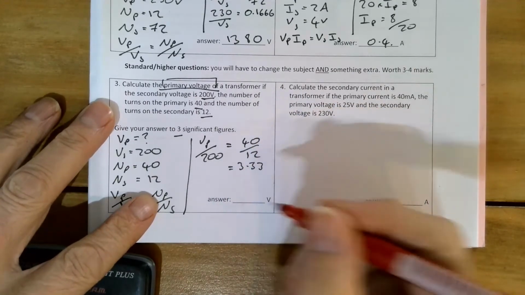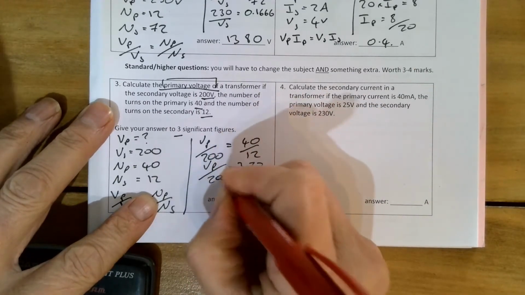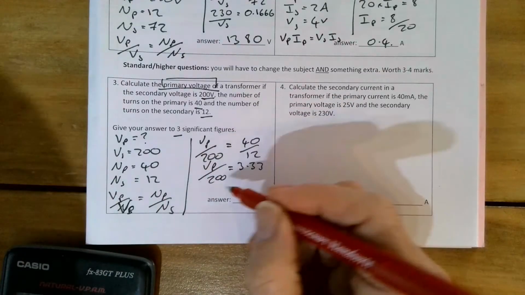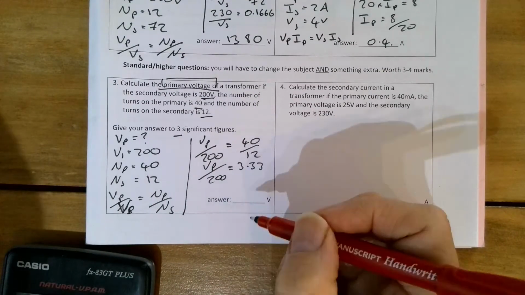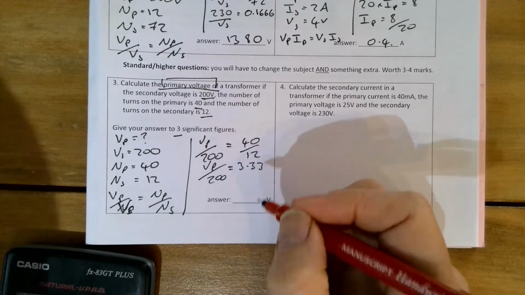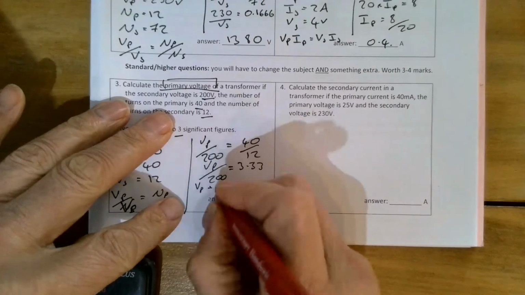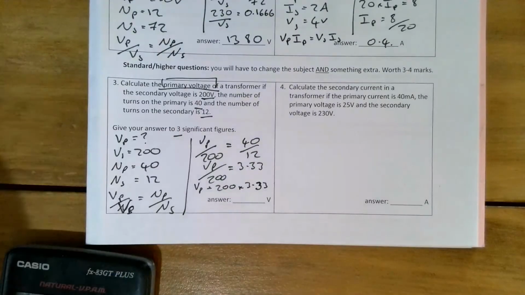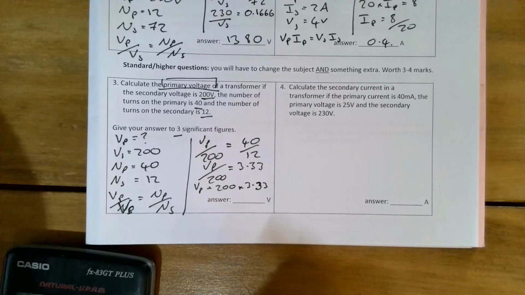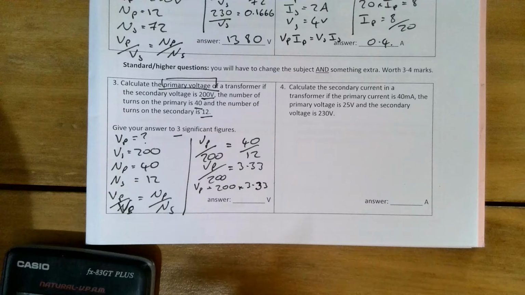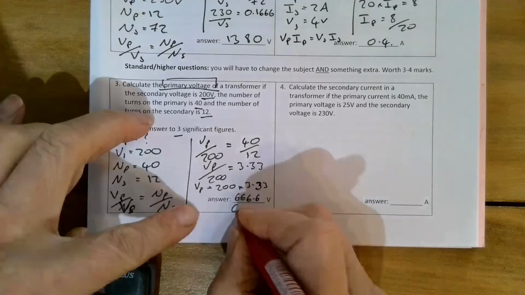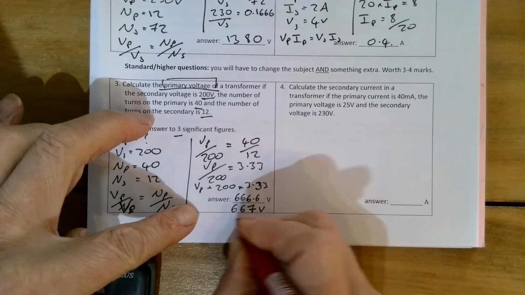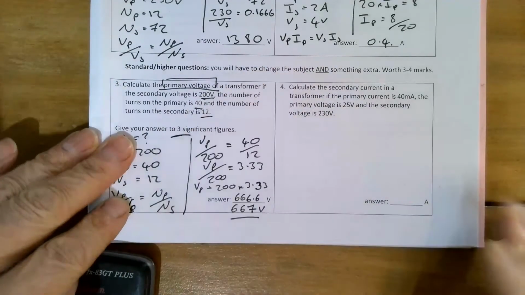So we're now going to have Vp over 200 is equal to 3.333. So rearranging this, we can see that Vp is equal to 200 times 3.33, which will give me 666.66666. So rounding this up now, we need 667 volts. That's three significant figures.